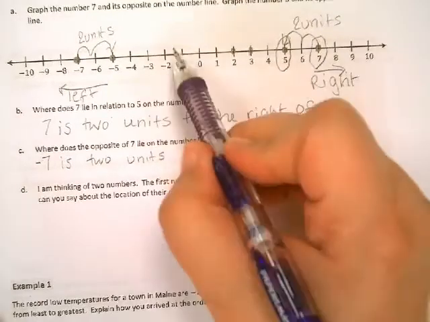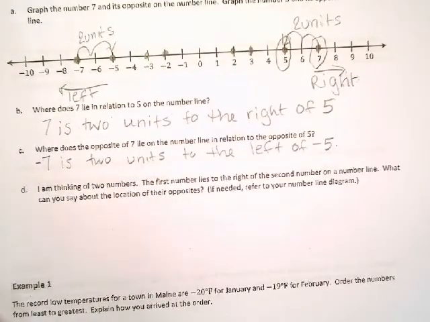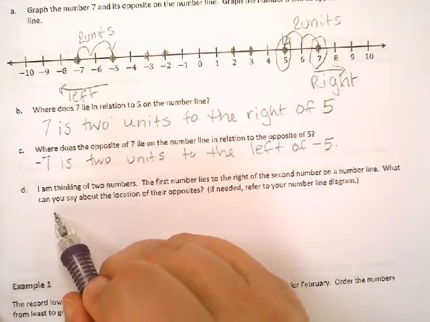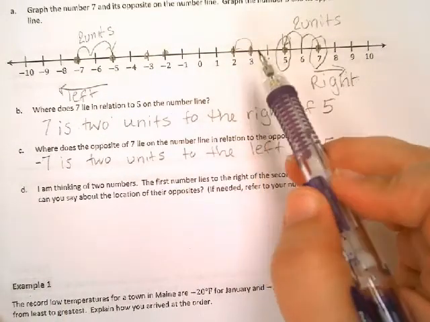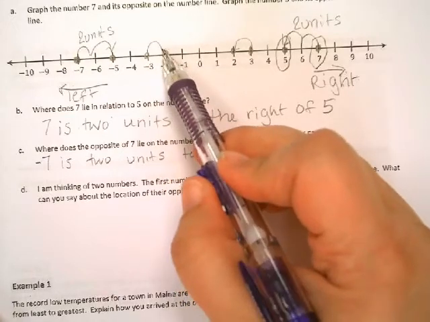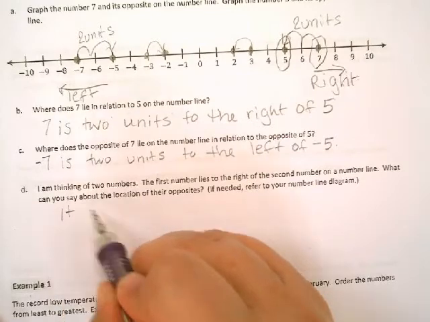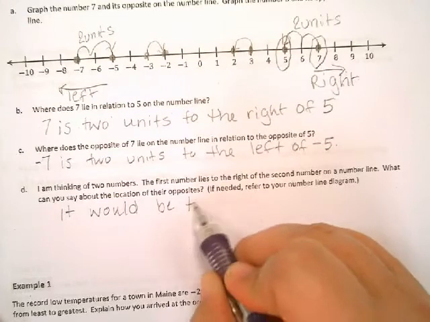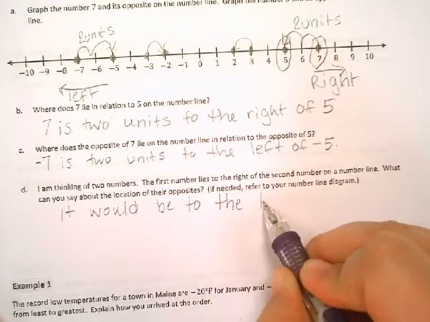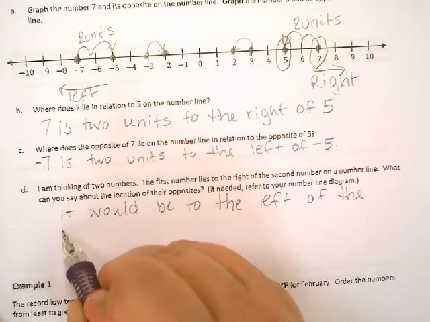When I graph their opposites, that'll be -2 and -3. I can say that my first number was 1 unit from my second number, so its opposite is 1 unit to the left. It would be to the left of the other number.